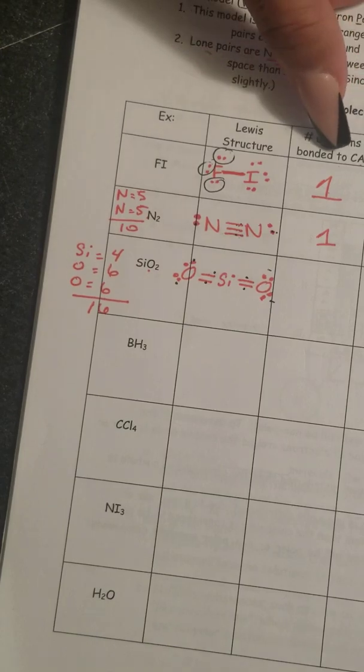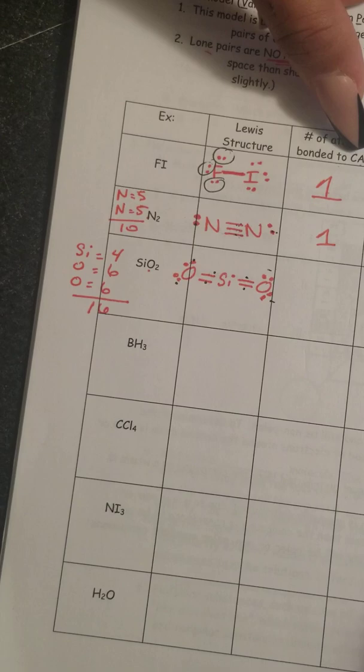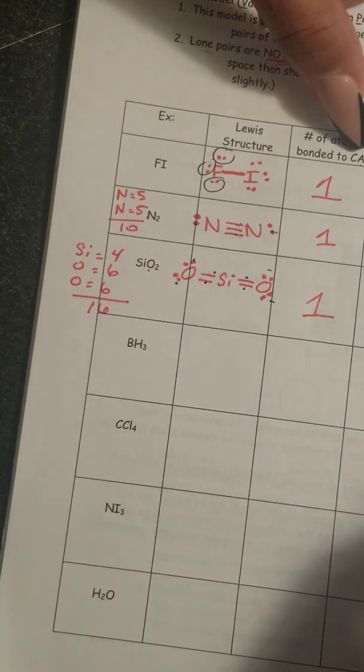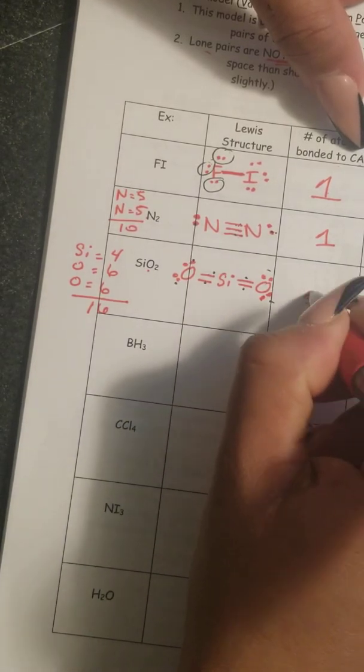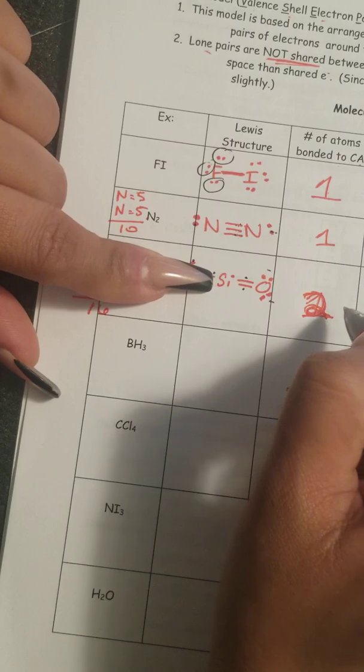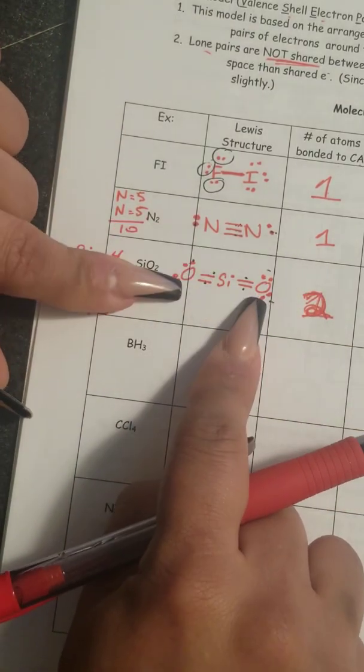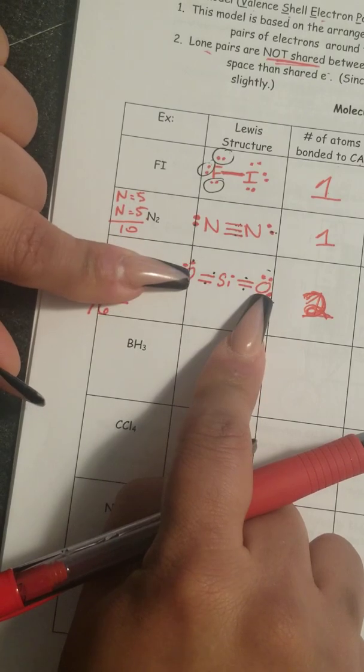The number of atoms bonded to the central atom. Oh my goodness, we're still back on this part. Only 1, okay? Oh, I'm so sorry, 2. If Si is my central atom, then it has two terminal atoms, right? One here, one here.